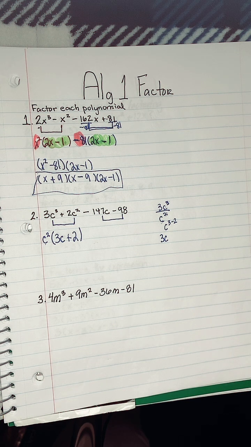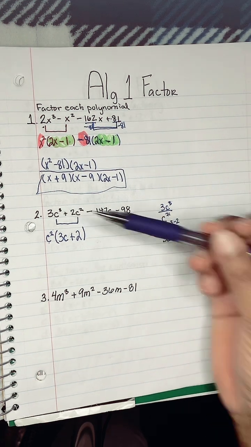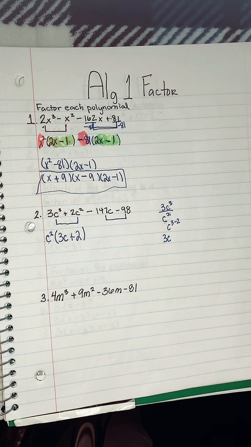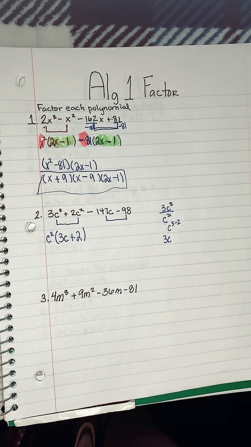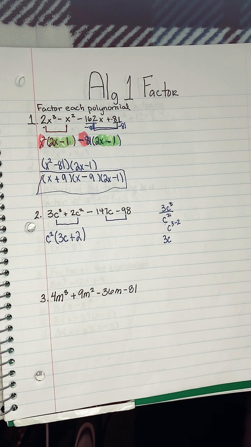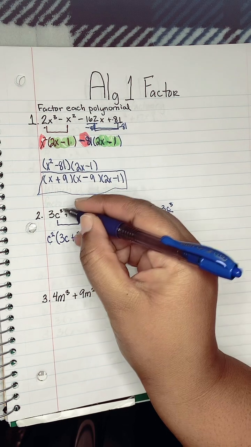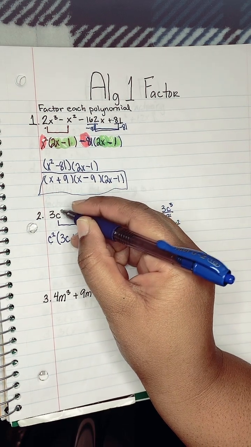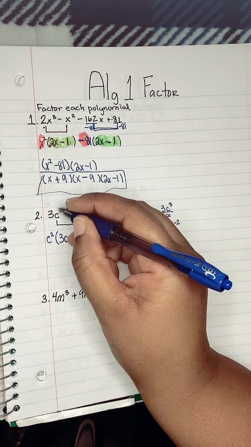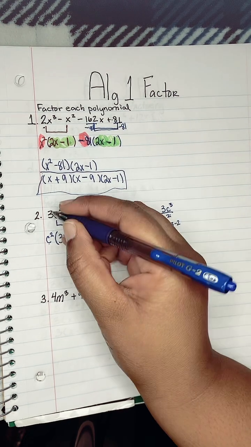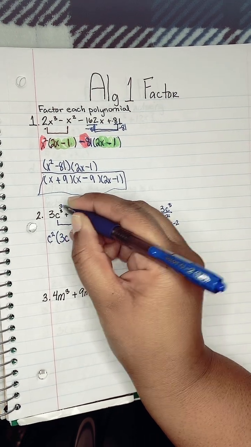Oh, Dane said I thought it was C to the 8th. My bad. No, that's my bad handwriting. That's to the 3rd. Okay. All right. So 98 and 147. I don't know if I see anything. Let's see. You guys, this is a 3. I'm sorry. It looks like an 8, but it is a 3. Let me write it up here. This is a 3, okay?